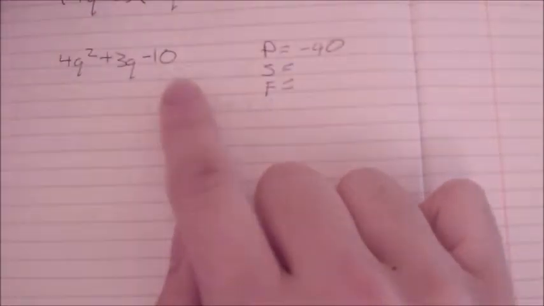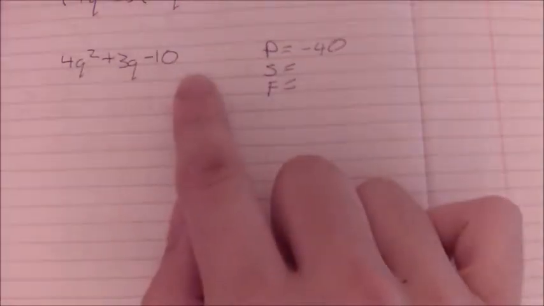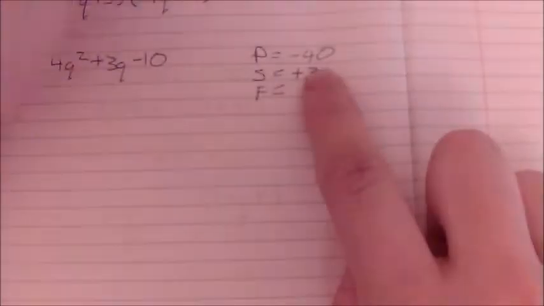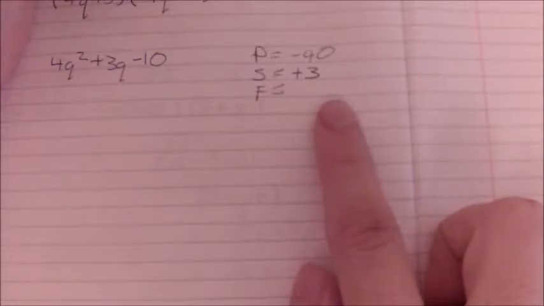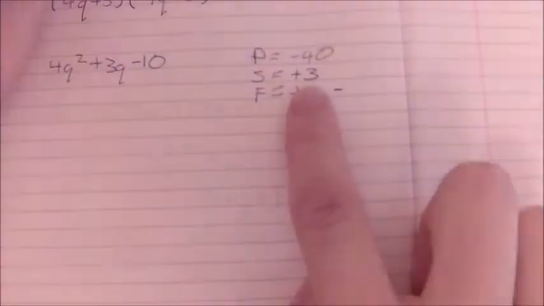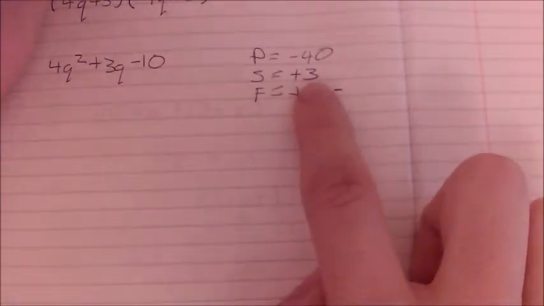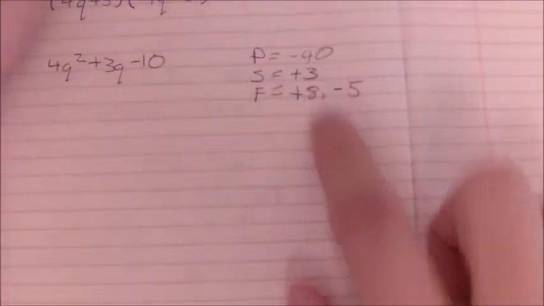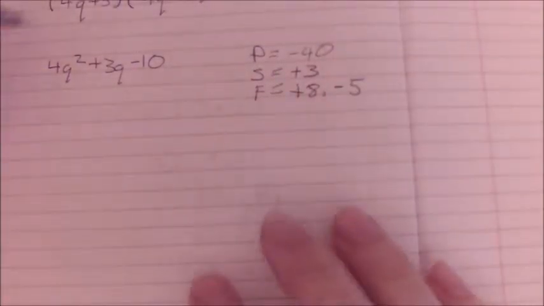So we're going to have minus 40 as P, because it's 4 times minus 10, and then plus 3 as S, and then two numbers that make minus 40. We're going to have the biggest one as a positive and the smallest one as a negative, so we end up with a positive answer for the sum. I think it's 8 and minus 5, because 8 take away 5 is plus 3, and 8 times minus 5 is minus 40, so that checks out.